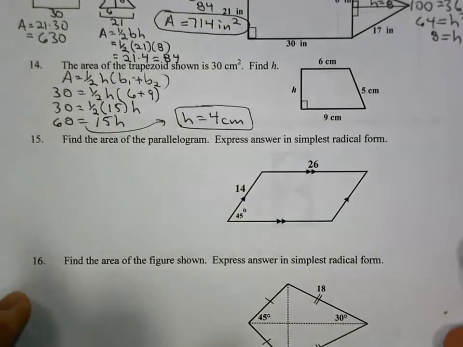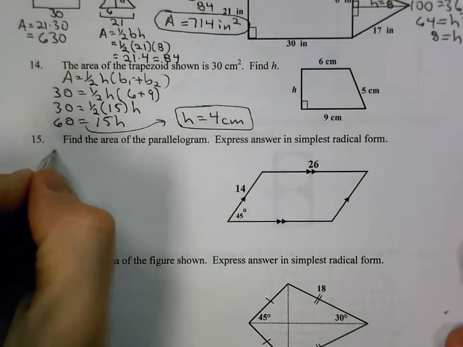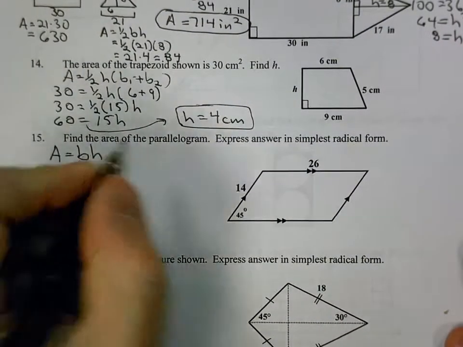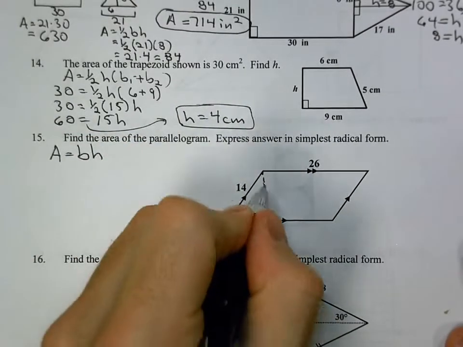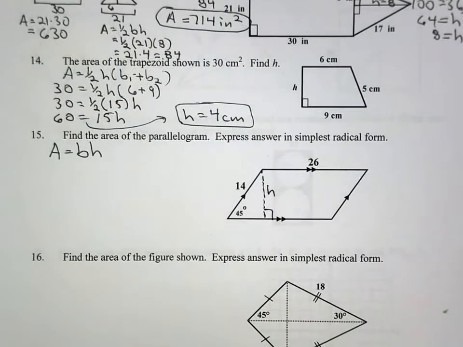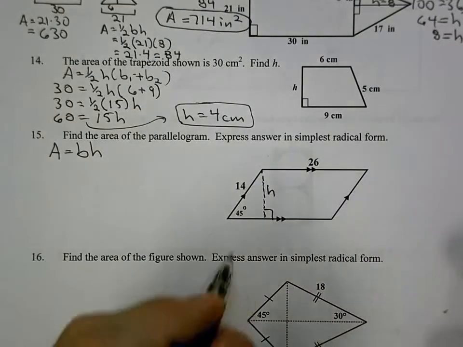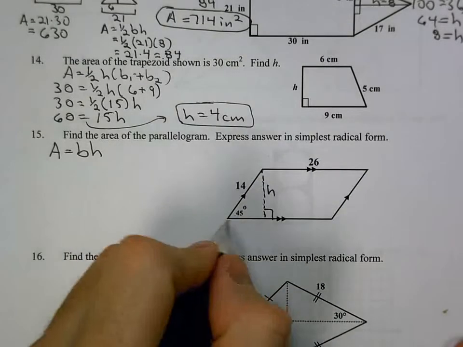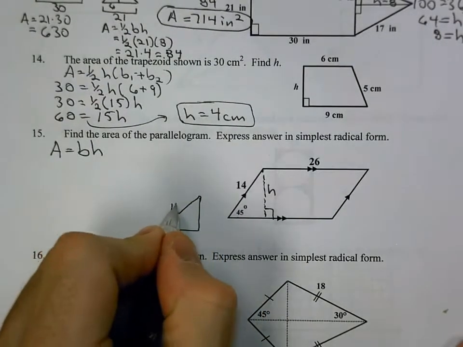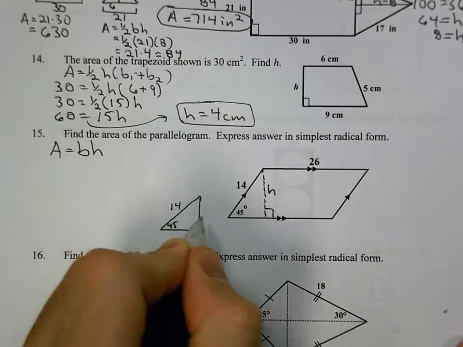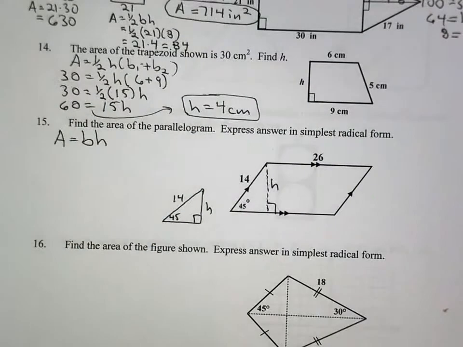Number 15, we need to find the area of our parallelogram. For a parallelogram, it's base times height. Now that 14 is not the height. The height would be here. But we have a clue here to help us. It's at 45 degrees, because that actually gives us that 14, 45, and h are a special right triangle.